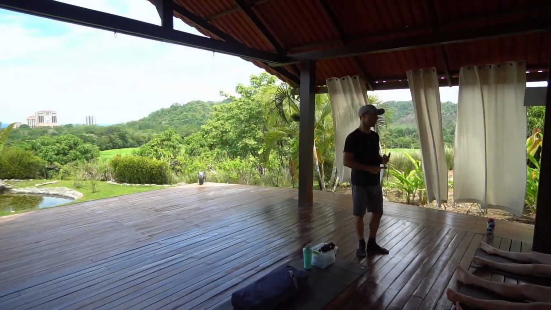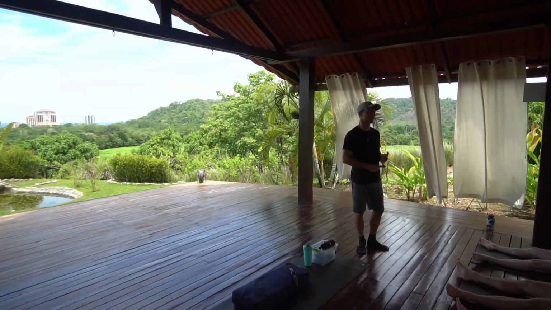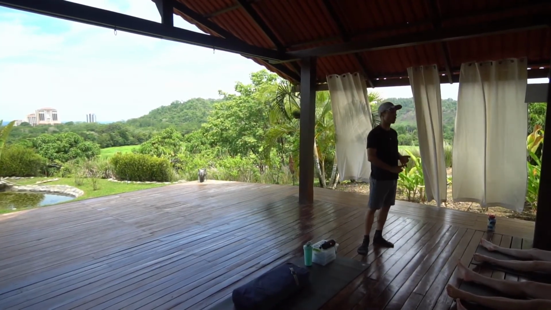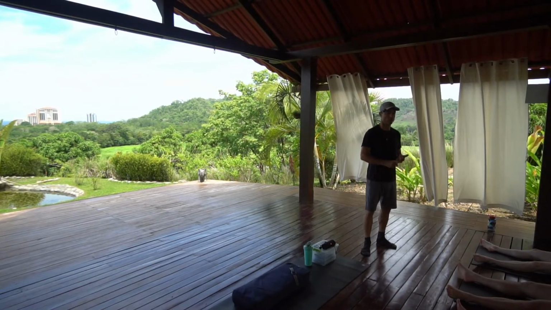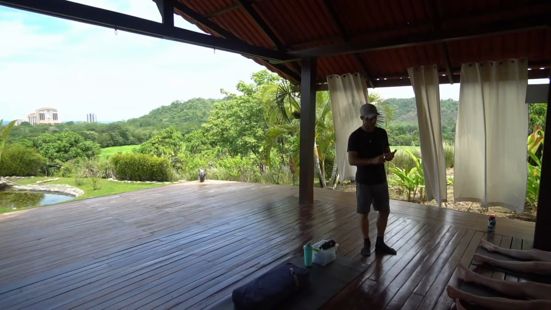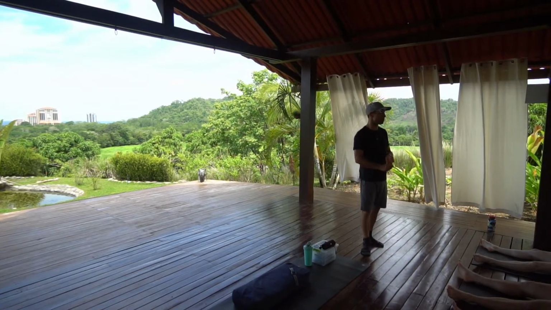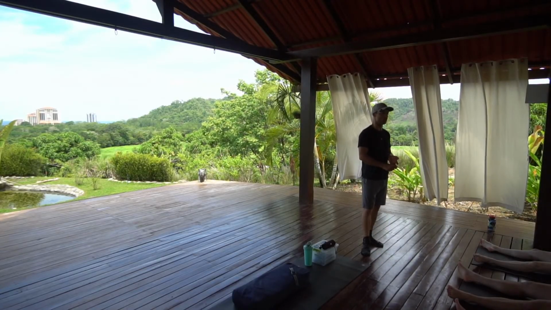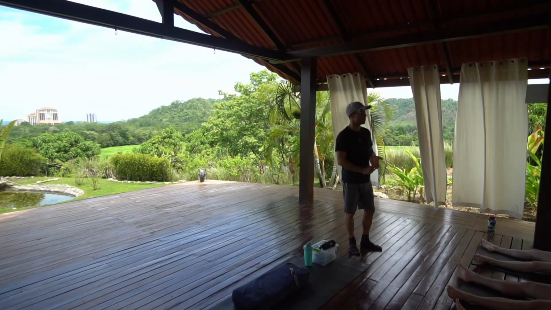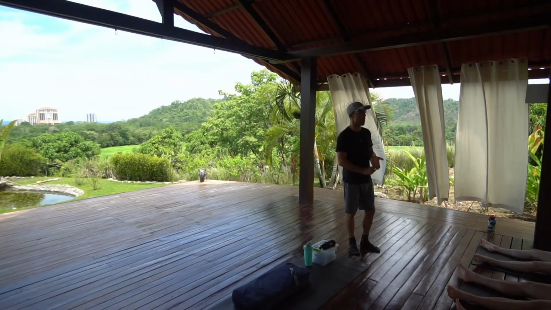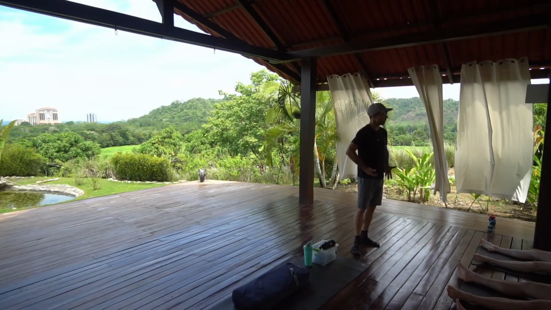Lowering of the heart rate, so that's bradycardia, so the heart rate relaxes. More oxygen usage or availability or diffusion to your cellular structure, to all your cells. Lymphatic massage, if you will, internal organ massage as well. Then, pelvic floor mobility.